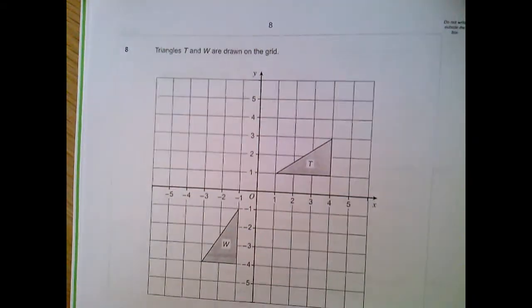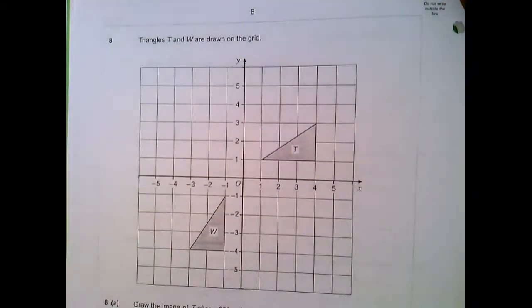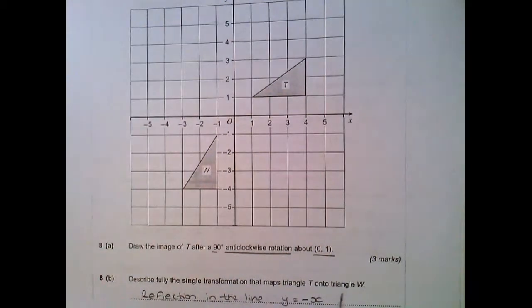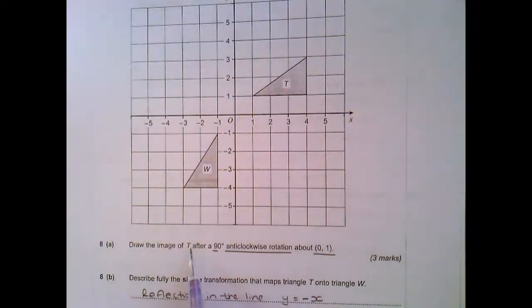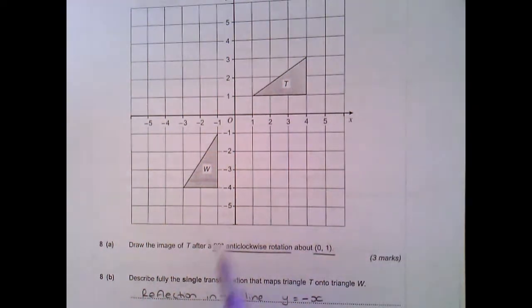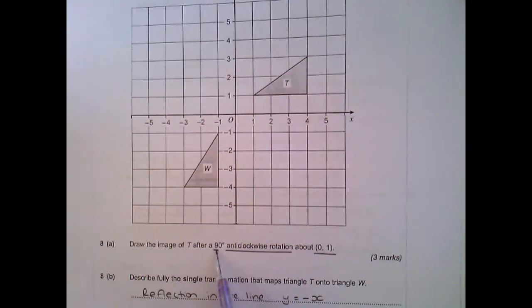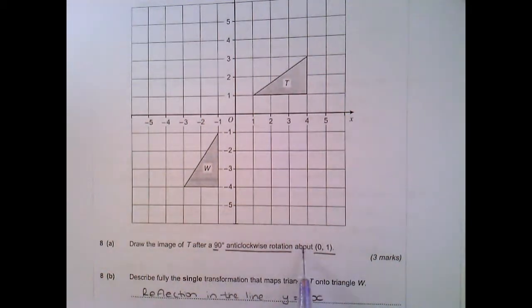Right, number 8, triangles T and W are drawn on the grid, and you're asked to draw the image of T, so this one here, after a 90-degree anti-clockwise rotation about the point (0,1). So rotation, you would need to use a bit of tracing paper for it. You're allowed it in the exam, you just need to make sure you ask for it. So we are spinning the shape around anti-clockwise, so going backwards. 90 degrees is a quarter turn, and about (0,1) means that's where you hold the tracing paper.